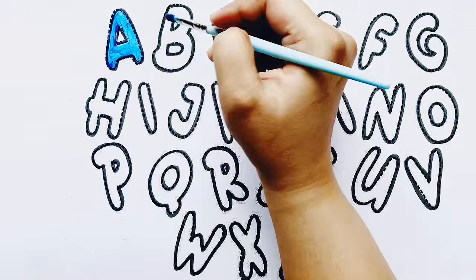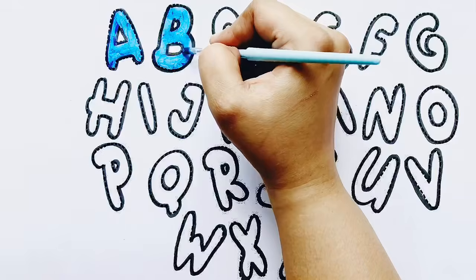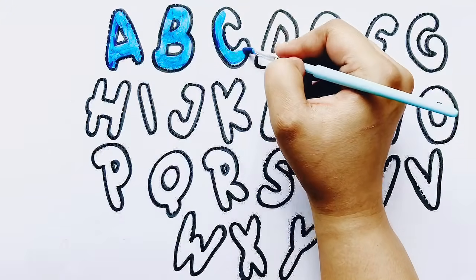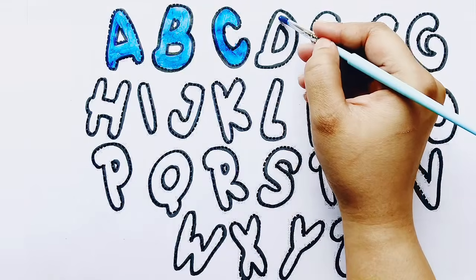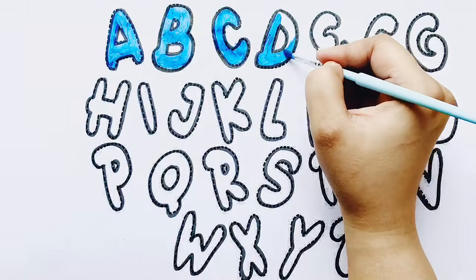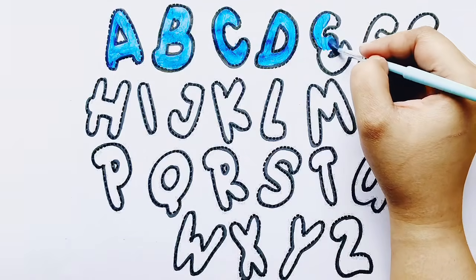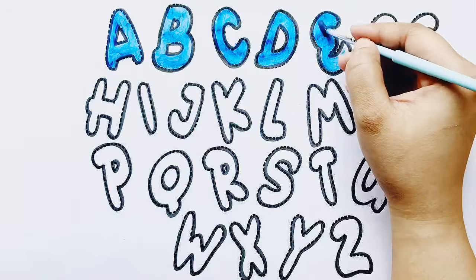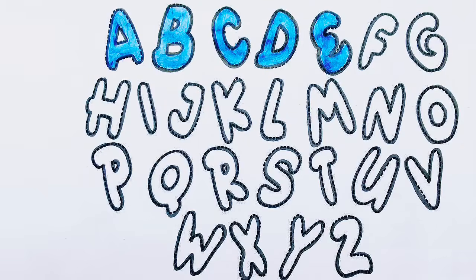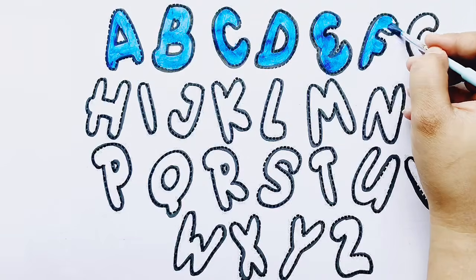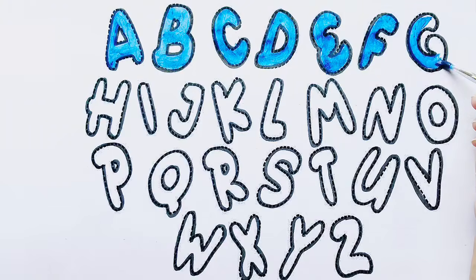Blue color, A for aeroplane, B for bat ball, C for candy, D for dog, E for elephant, F for fish, G for grapes.